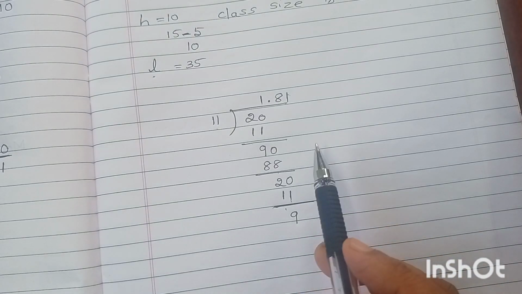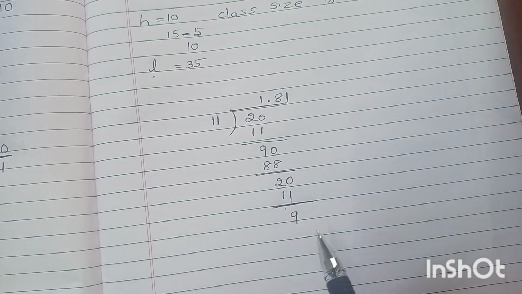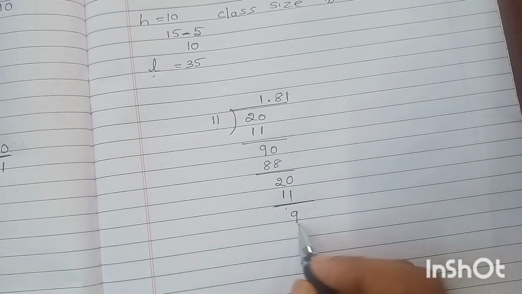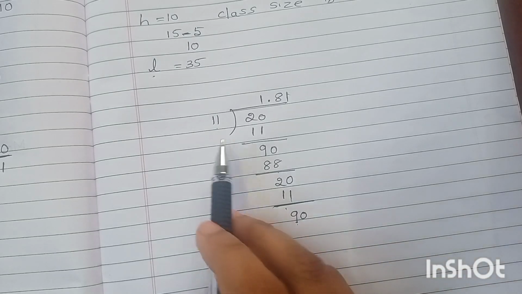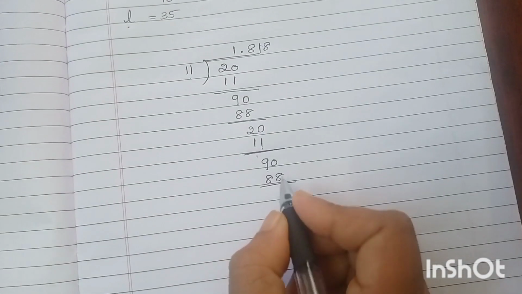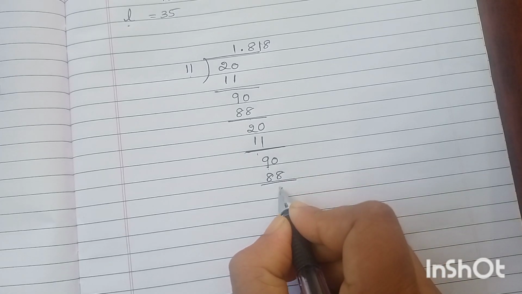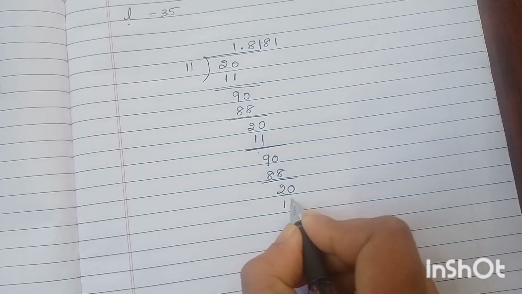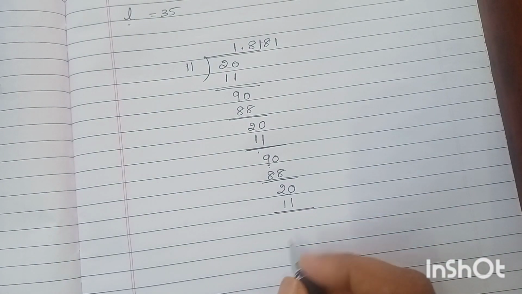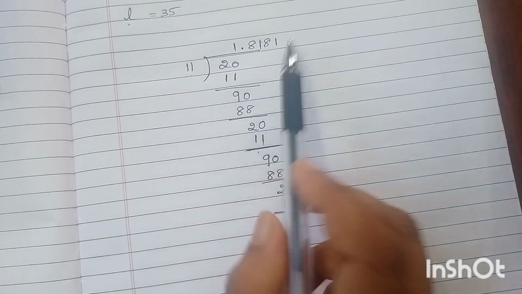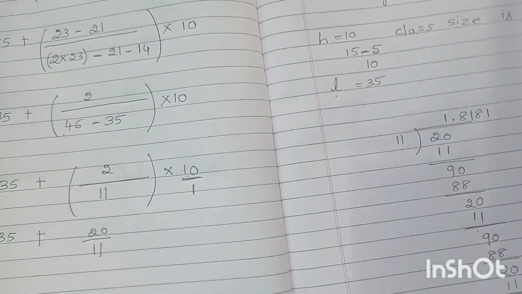Again we will get the same. You can write 1.81, but I will continue at least for 4 digits. 11 eights are 88. 90 minus 88 is 2. Then again 0, 11 ones are 11, 20 minus 11 is 9. Let me stop here. That is 20 by 11 is 1.8181.